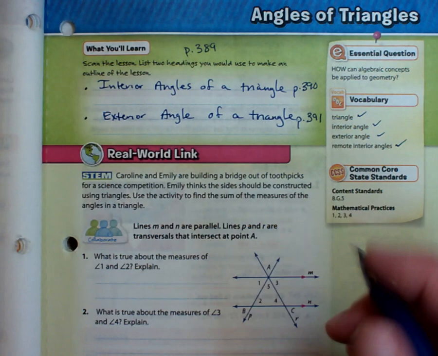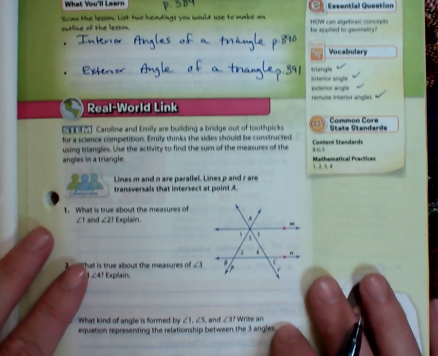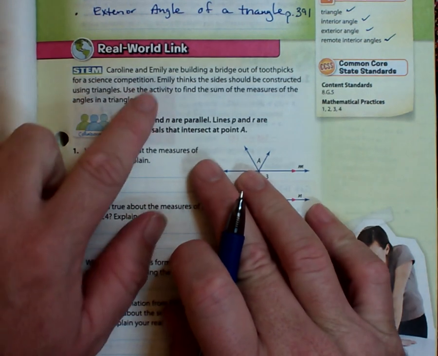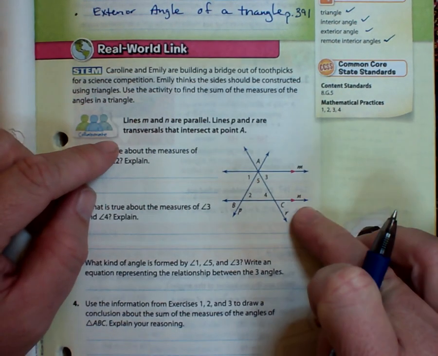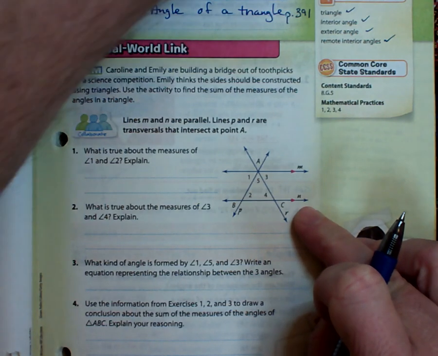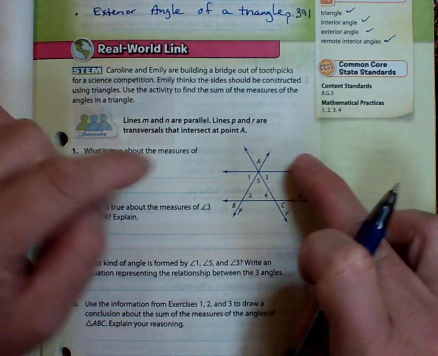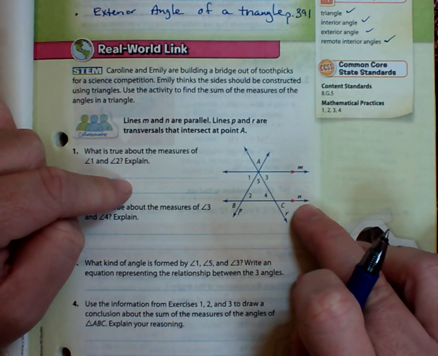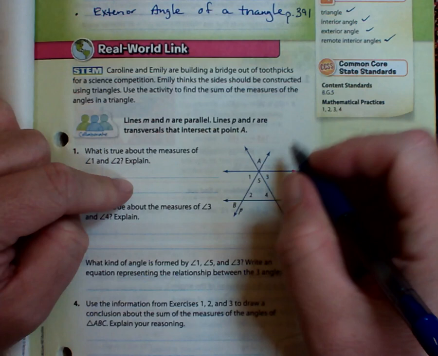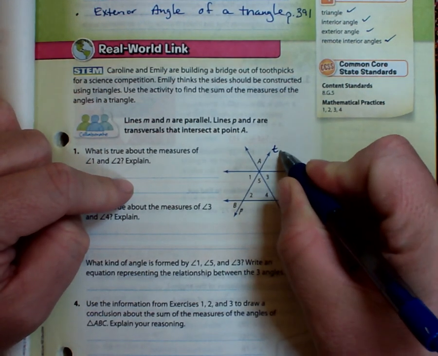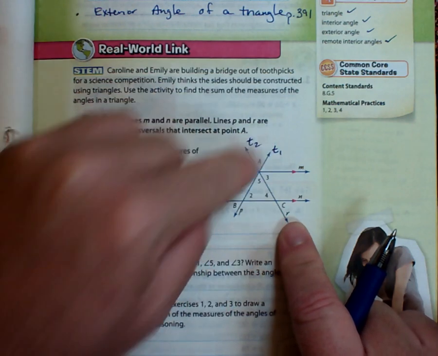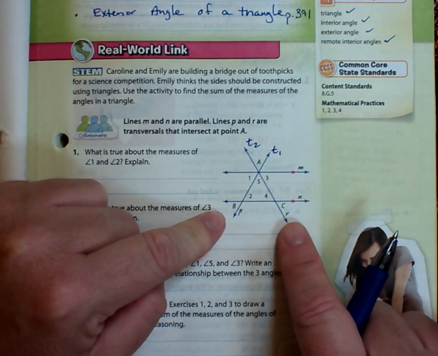Let's take a look at this real world link real quick. We have a very interesting situation happening here. We have lines M and N are parallel. They're already identified with their parallel marks, which is super. We have a red arrowhead and a red arrowhead, meaning that these two lines are parallel. And we have a transversal 1 and a transversal 2. They're also named, this one's named line R. This one's named line P.